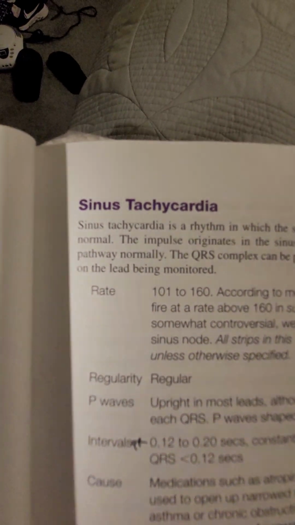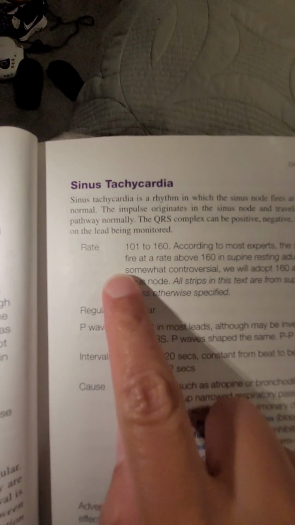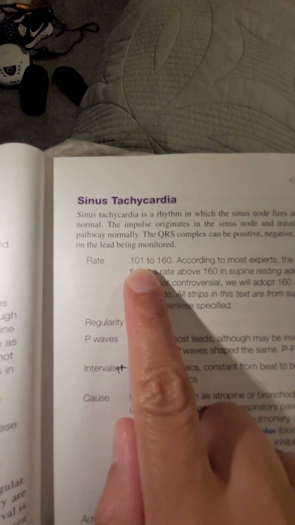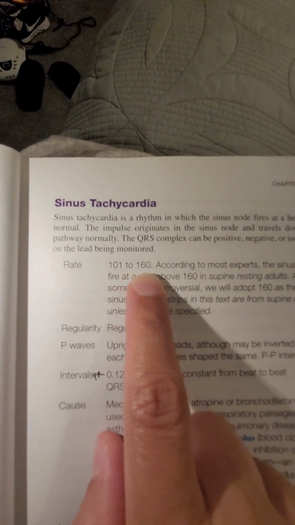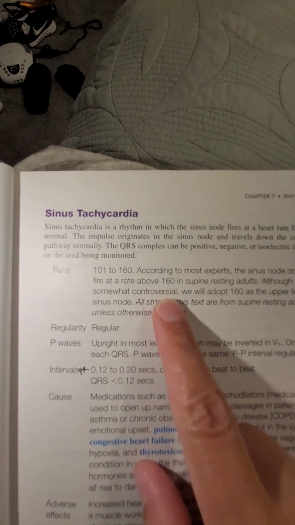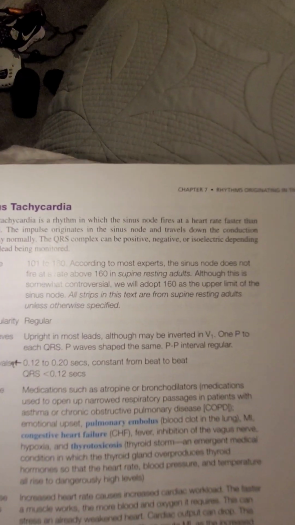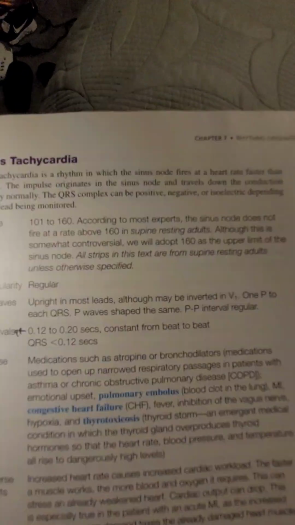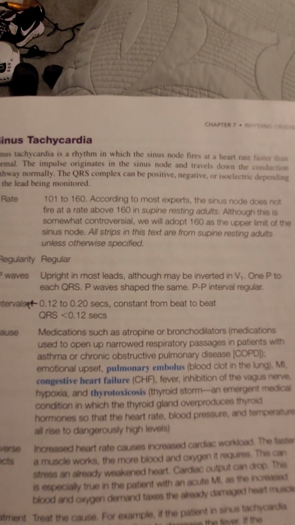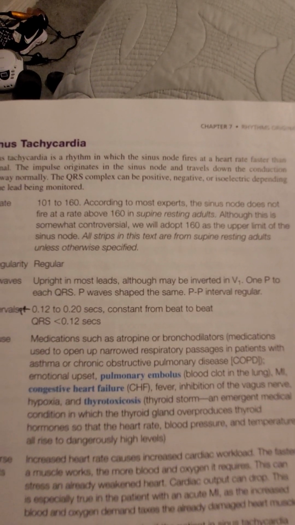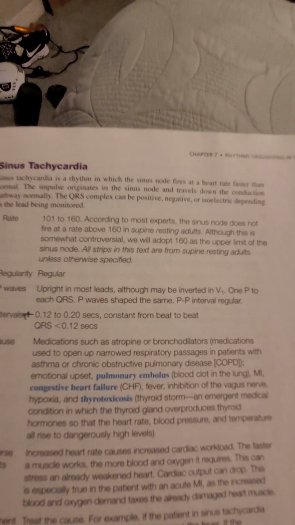Sinus tachycardia is the opposite of being slow. It's going very fast. The rate is 101 beats per minute, so over 100, all the way to 160 beats per minute, okay? It says, according to most experts, the sinus node does not fire at a rate above 160 in supine resting adults. I don't know exactly what that means, but anyways, it's between 100 and 160.